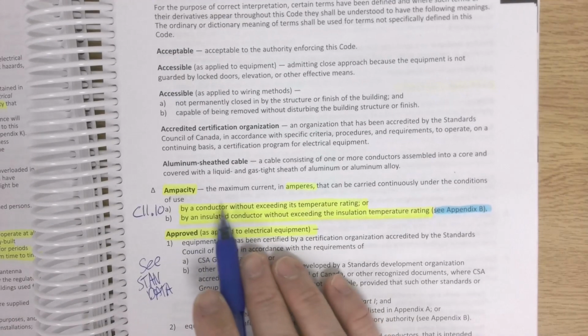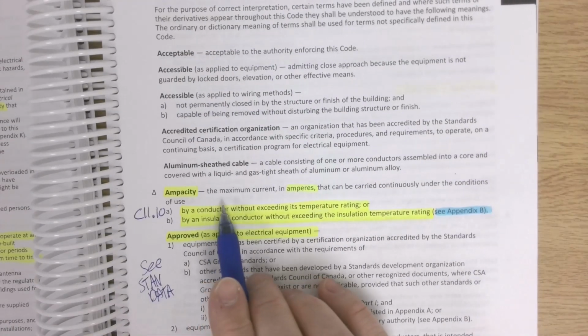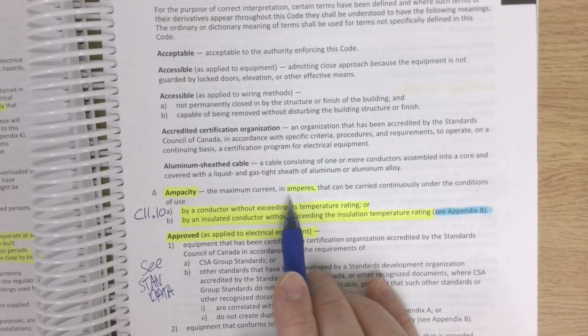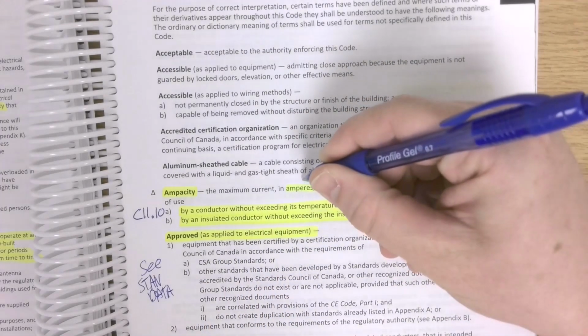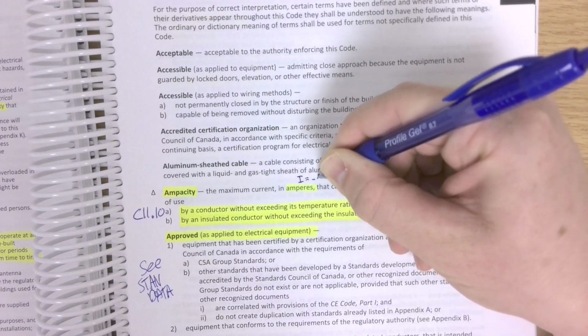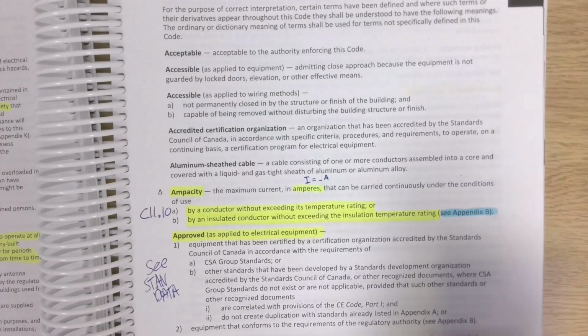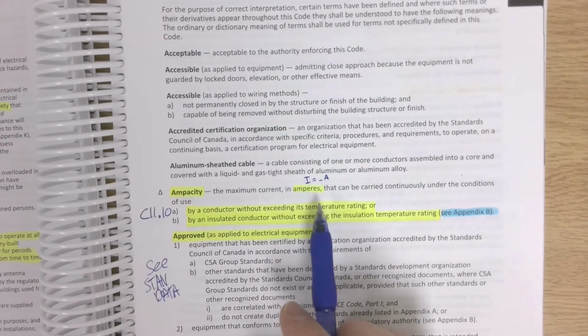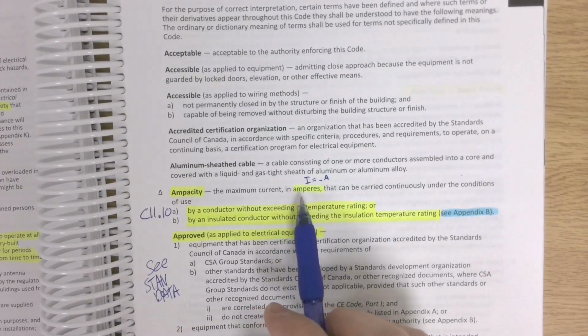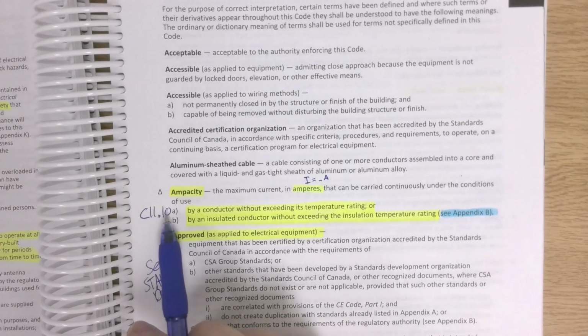And what this definition is, I'm going to read it to you guys. I know you can all read it yourself. The maximum current in amperes, right? So that is what I is equal to. I is equal to blank amps, if you remember from theory, the math and theory class. So the maximum current in amperes that can be carried continuously under the conditions of use.